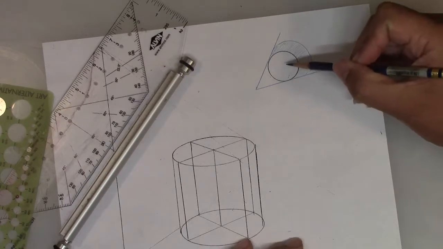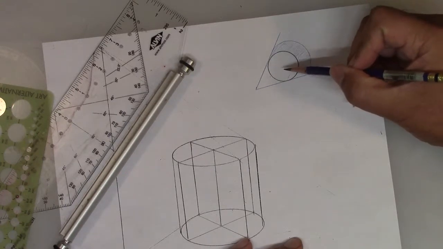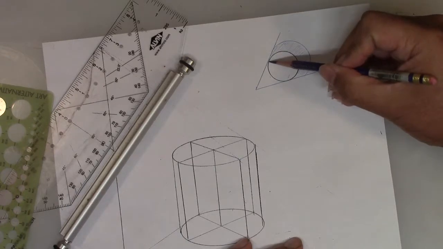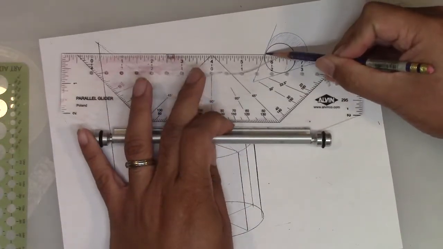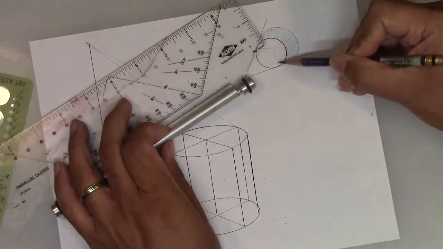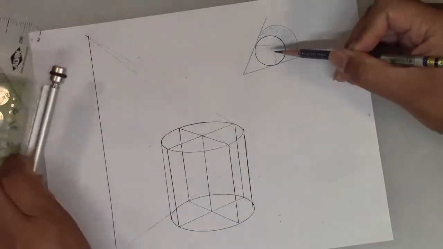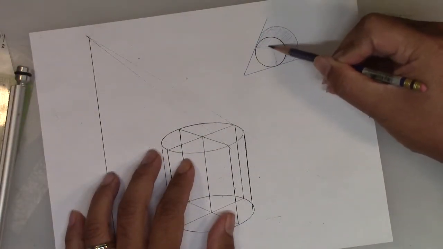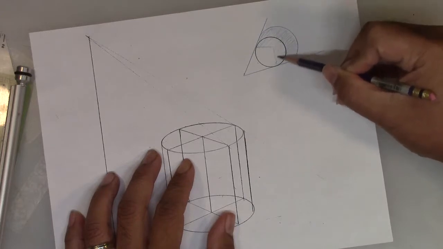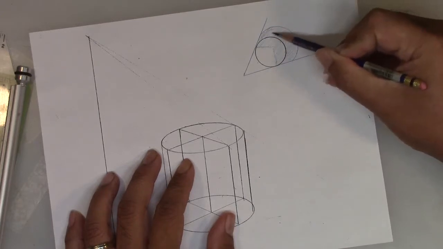But one of the differences is that, since the tangencies are here, we are going to experience a more subtle, gradual value change as it goes towards the cast shadow.